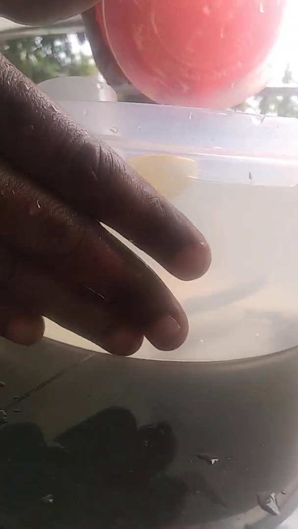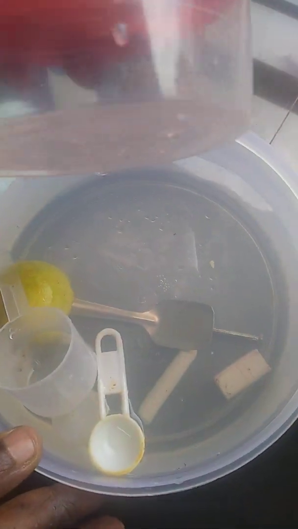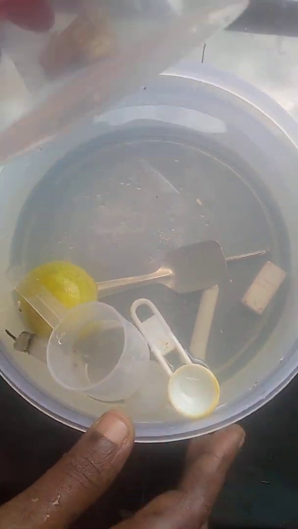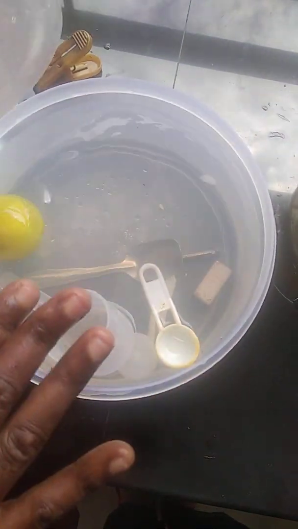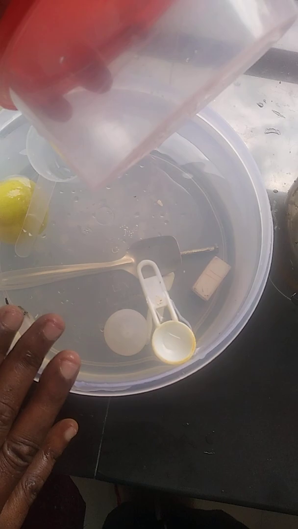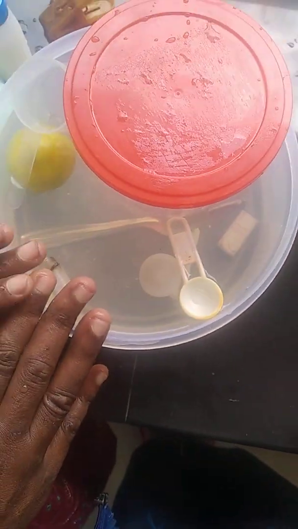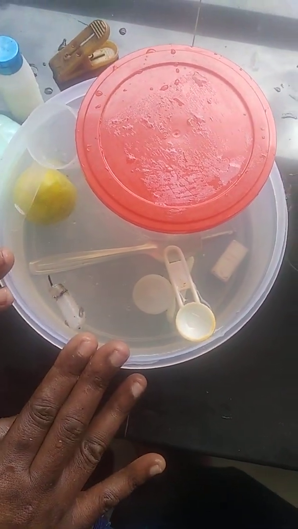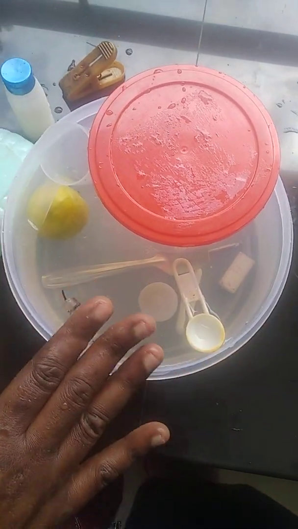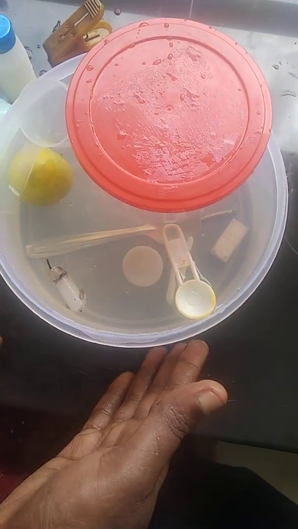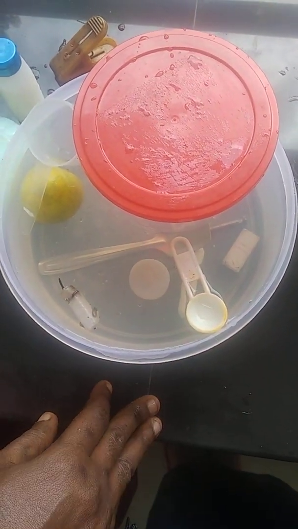What I have taken in this jar is normal water, but if I take heavy salty water, the lemon will sink. Some of the items can sink because the heaviness of the salty water is more than normal water. So in normal water, these are the things that float and these are the things that sink into water.